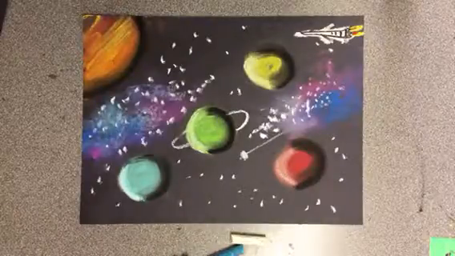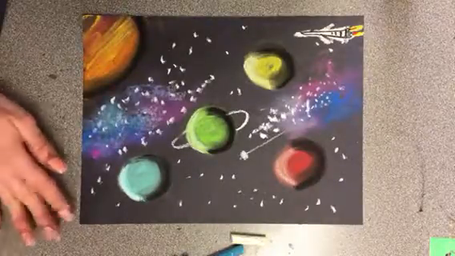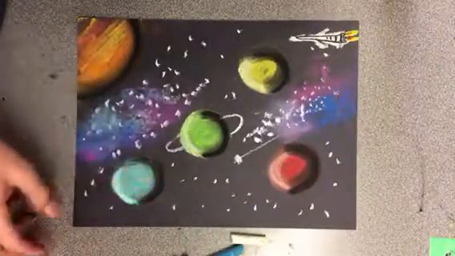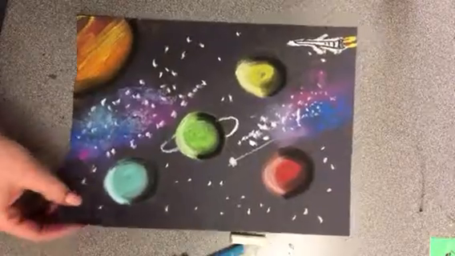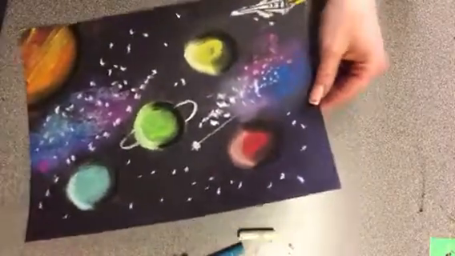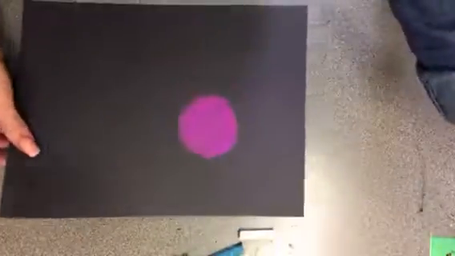Okay, everyone, today we're going to make an outer space scene. Just like my picture right here, we're going to be adding some planets and some stars, and we're going to use our chalk pastels today. Before we start this, though, let's talk about some new art words called shadows and highlights.